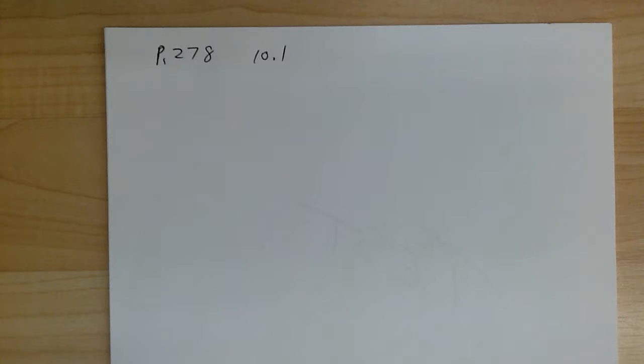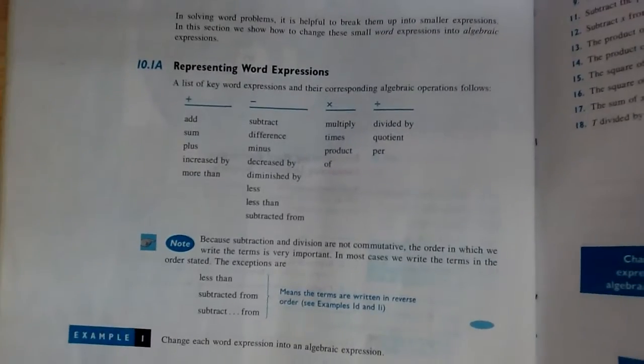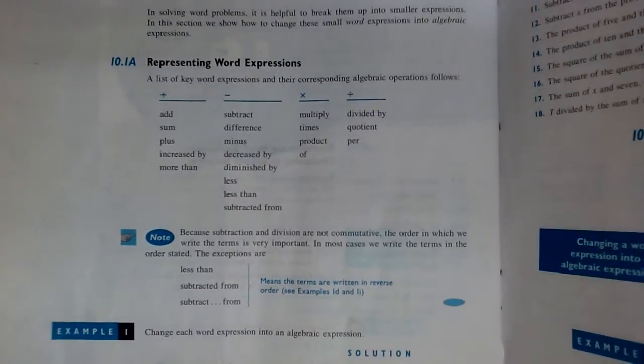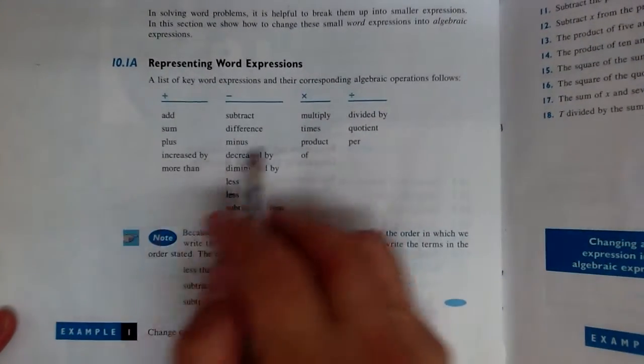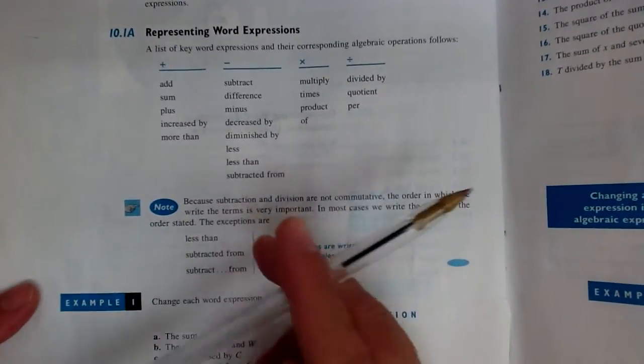Open your book to page 278. This is lesson 10.1. This lesson is on changing word expressions into algebraic expressions. So let's look at page 278. You need to know all these key words so you can translate.